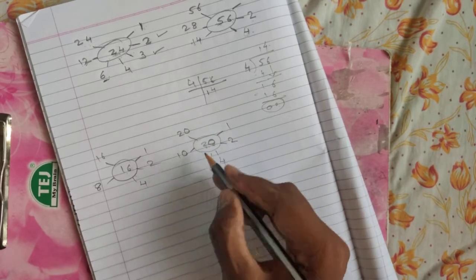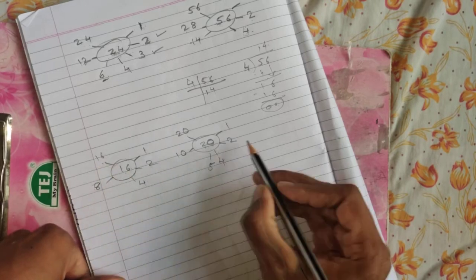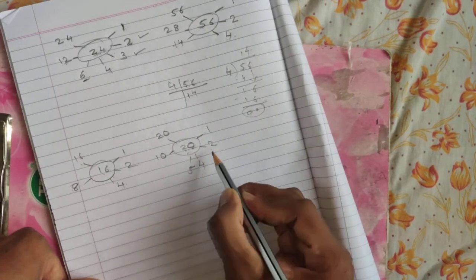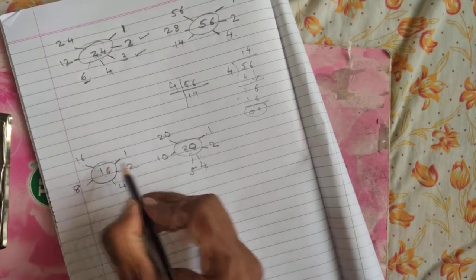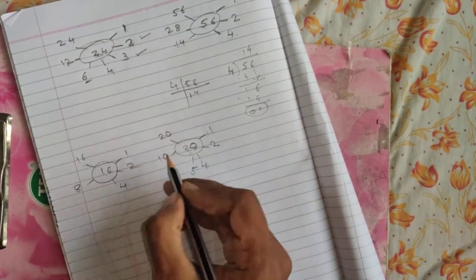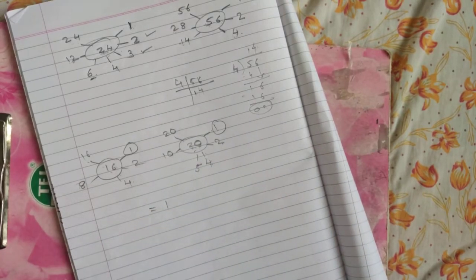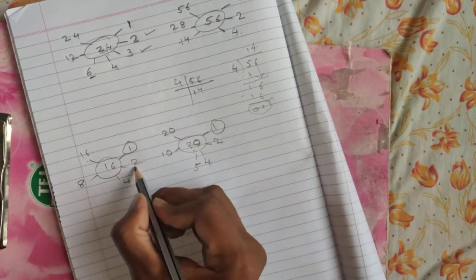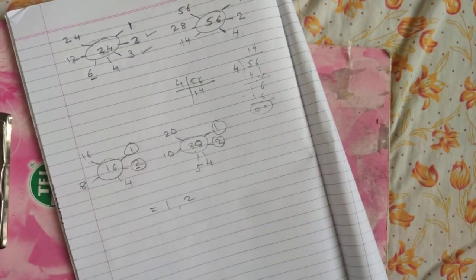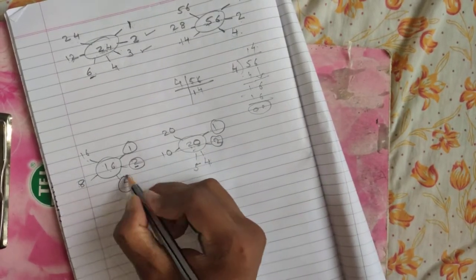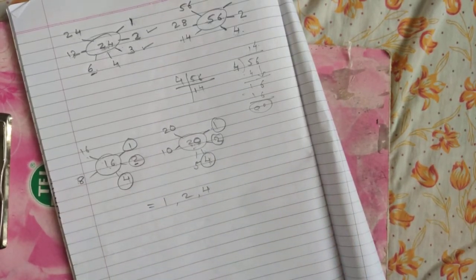Now, what are the factors of 16? 1, 2, 4, 8, and 16. And what are the factors of 20 here? 1, 2, 4, 5, 10, and 20. These are the factors. But what are the common factors in these two numbers? 1 is here, 1 is also here. So the common factor is 1. Then the next common factor is what? 2. 2 is common here and here also. So the next common factor is 2 also. Then 4 is also common here, so you have to consider 4 as a common factor also.